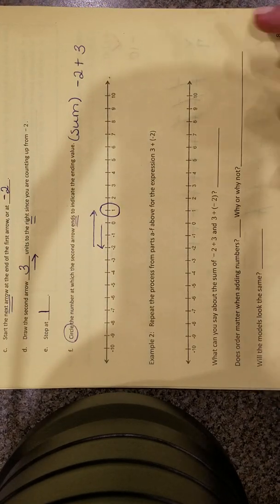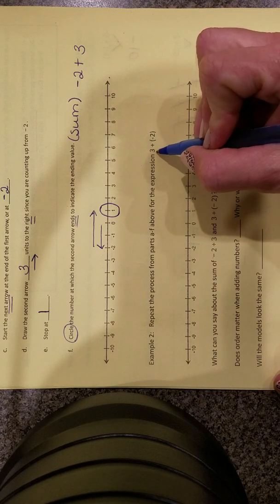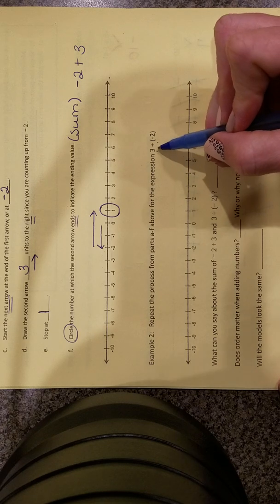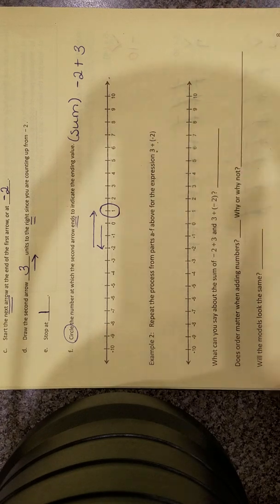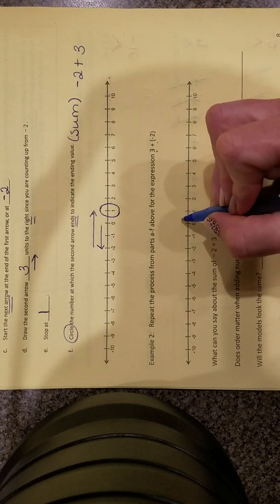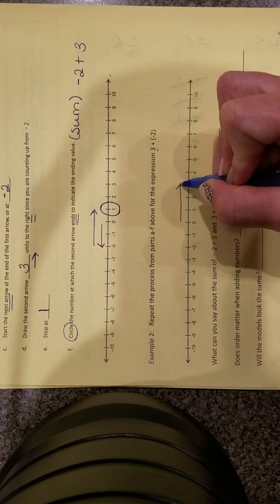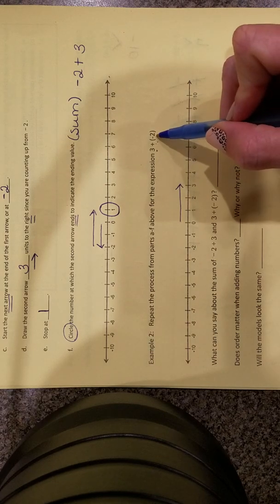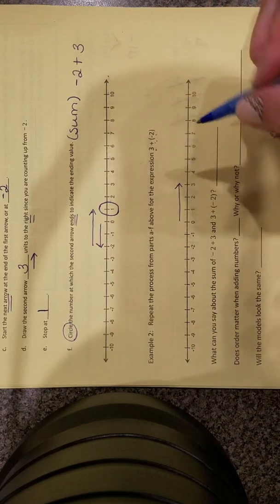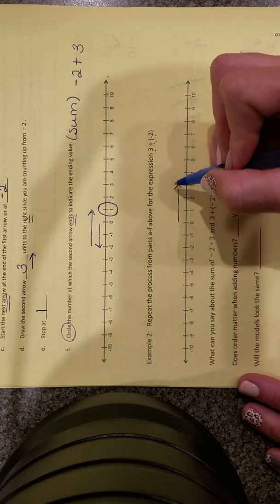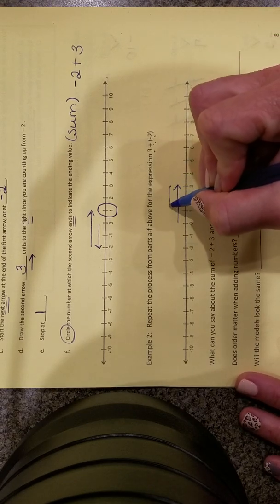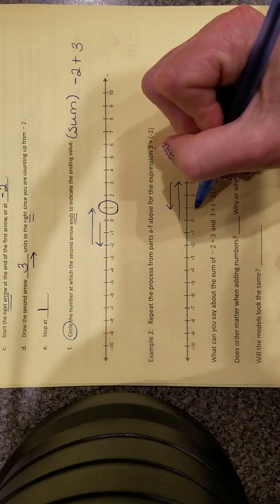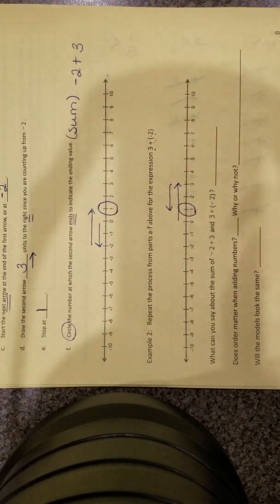So let's look at the next one. I have a +3 plus -2. My first arrow is going to go to the +3. So I start at 0, and I go over to +3, and when I get there, I make my arrow. Now I'm adding to it a -2, and negative numbers go to the left. So I start at +3 and move to the left 1, 2 places and make my arrow. And then I circle where I left off.